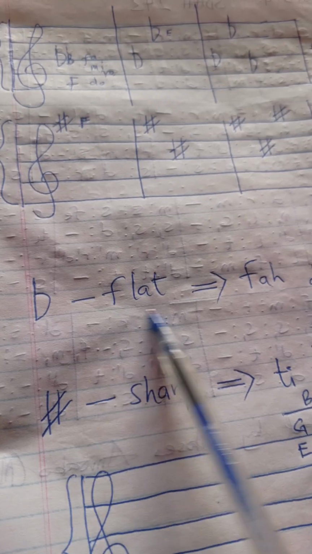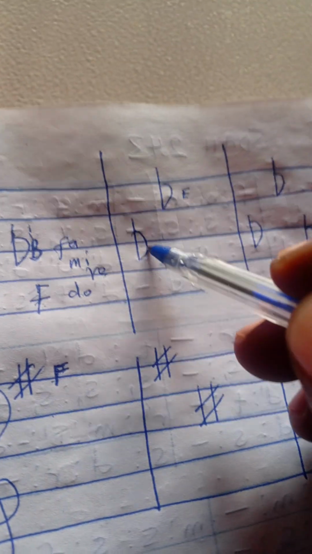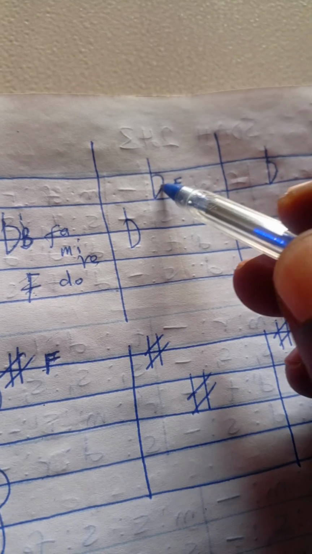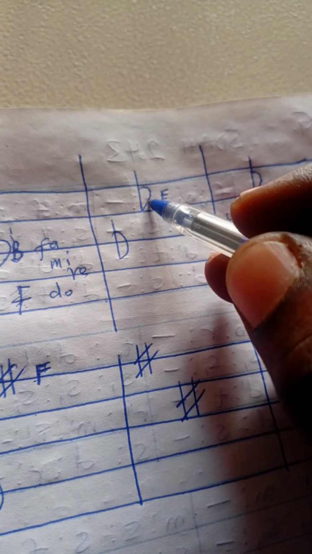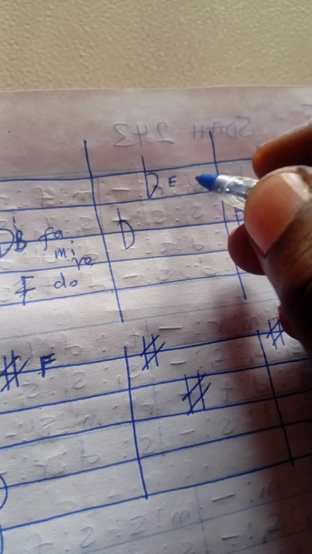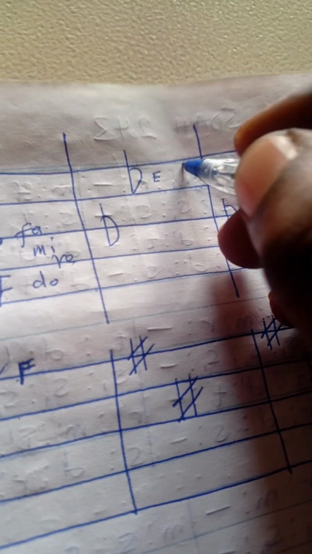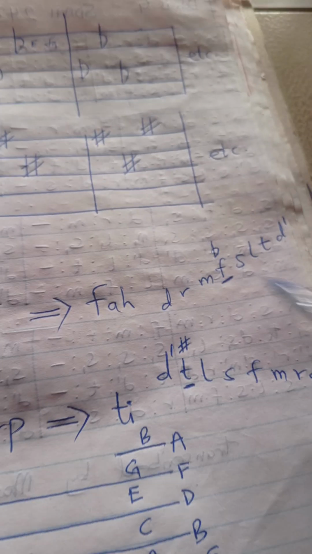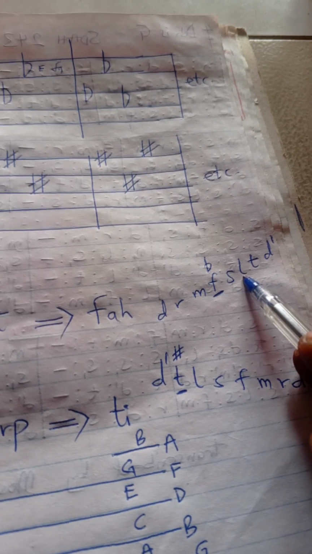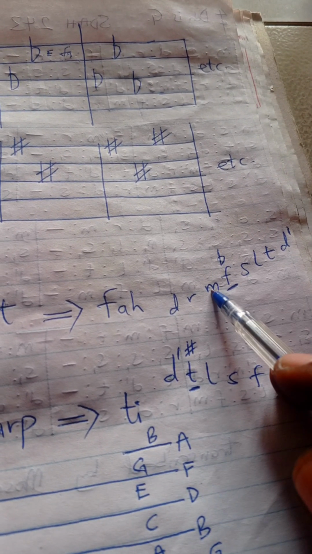And like I told you, that flat sign is always fa. So let's see. This one is disregarded, but we are dealing with this. Once we are dealing with this one, and I said this is fa, you write the fa there in that space. Then you come to your reference scale here. So fa, mi, re, do.